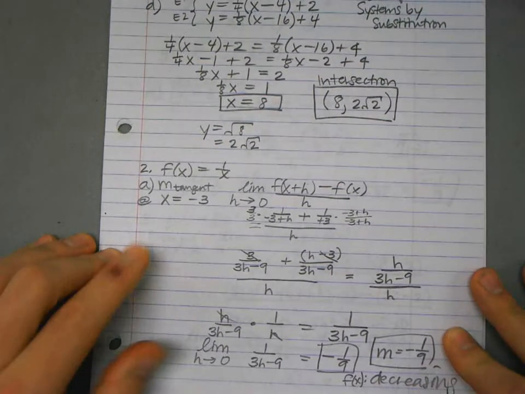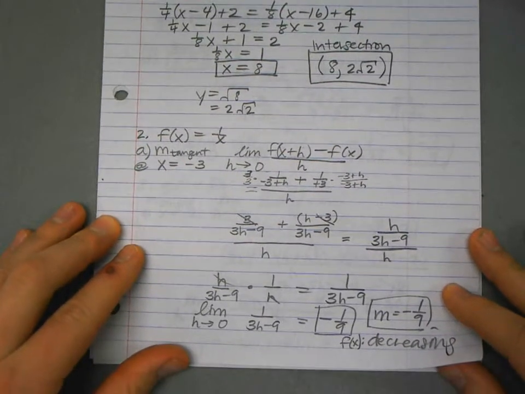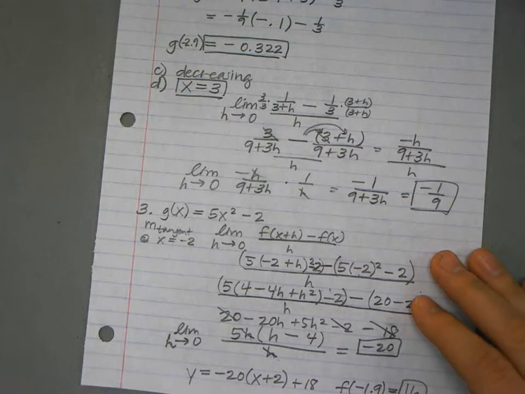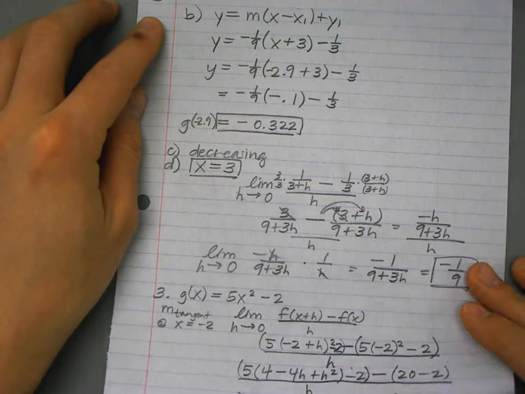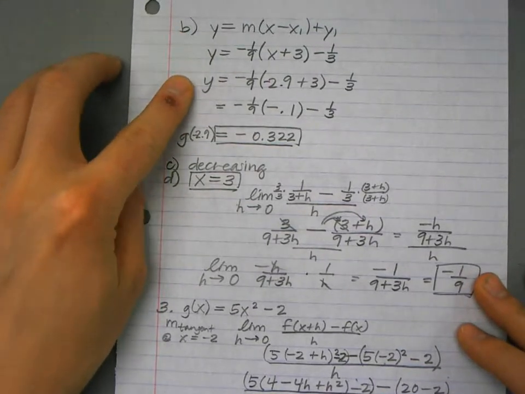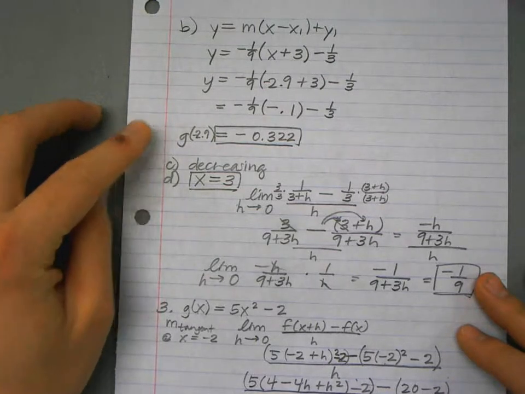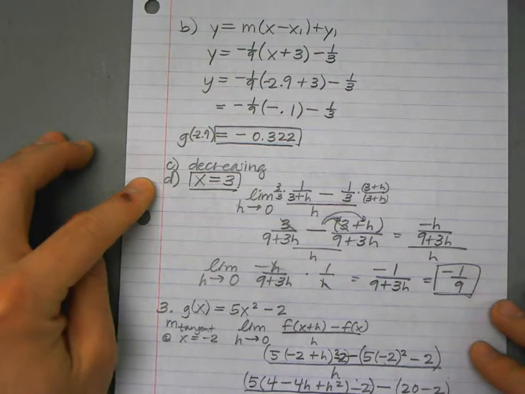Moving on to problem number 2, I found the slope of the tangent line when x equals -3 and what that meant for the function. Then I continued on with the equation of that line and the approximation. That told me that it was decreasing.